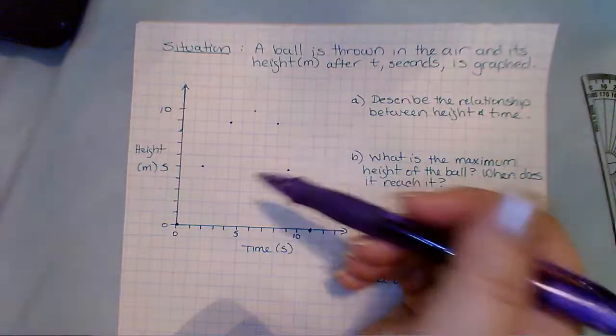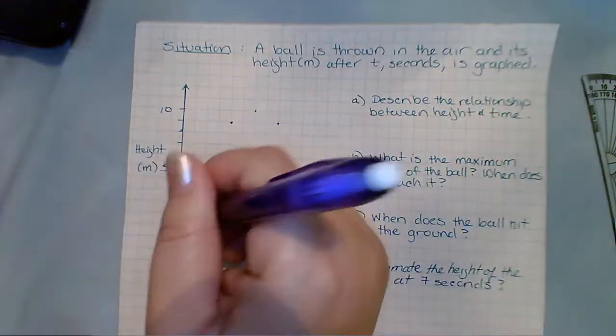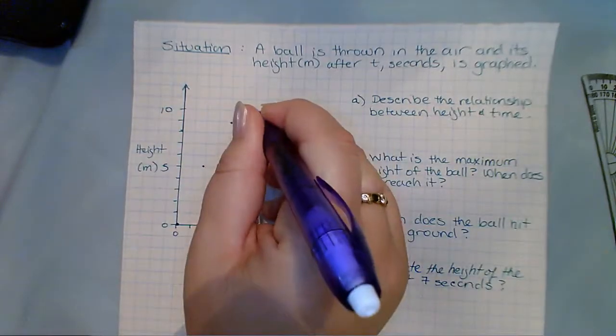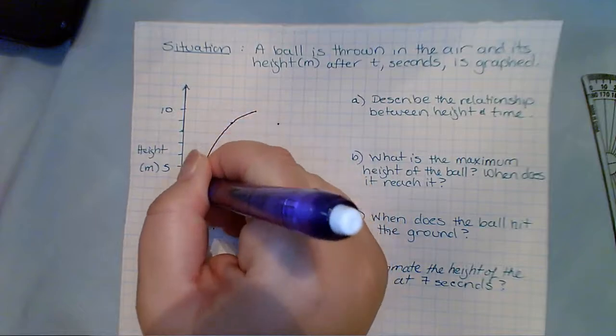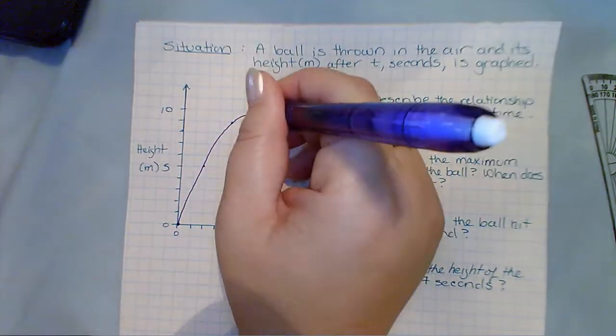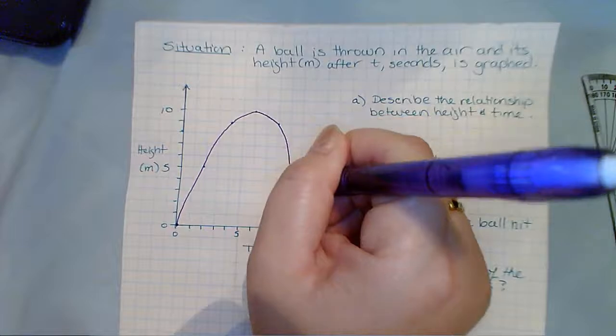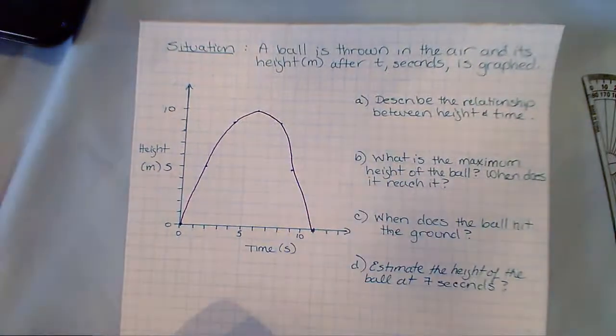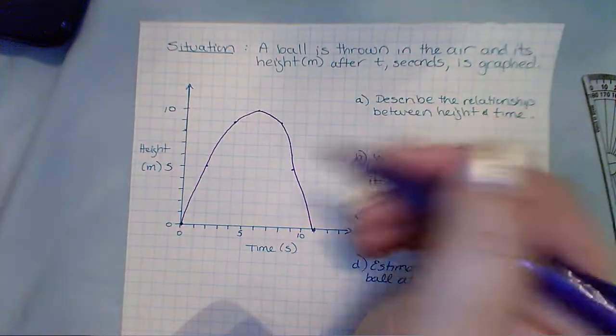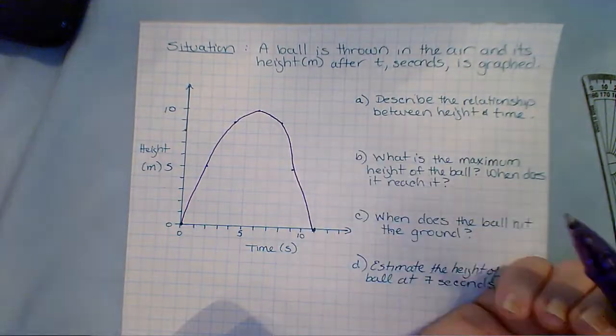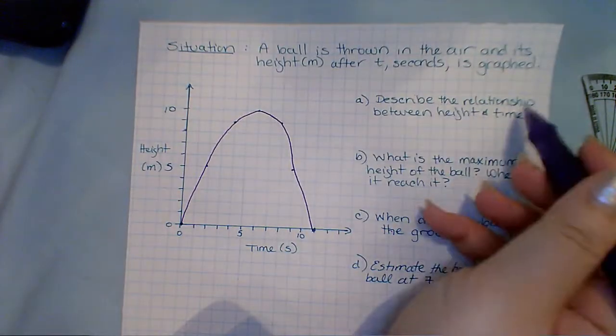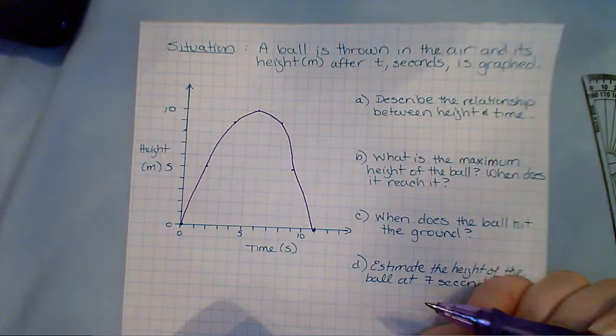So right now it doesn't even look like anything. So why don't we try our best to do a smooth curve through the dots, something like that, to get our parabola. So this is definitely quadratic. Describe the relationship between height and time.